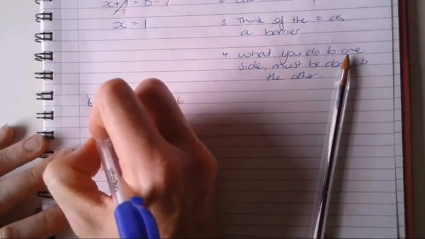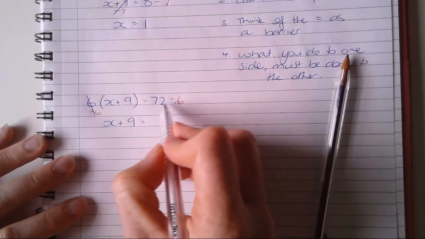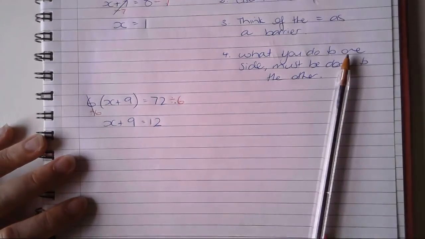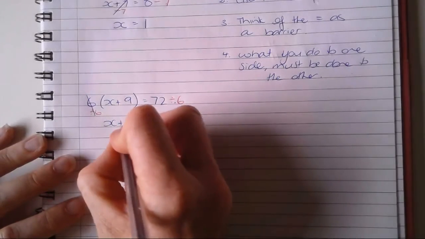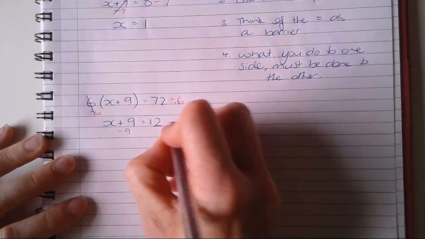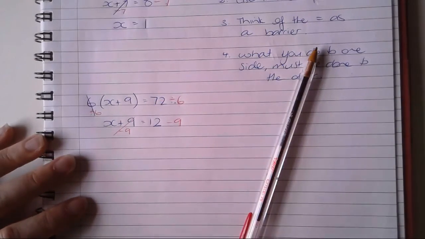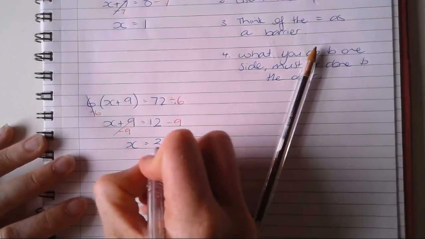Now I have x plus 9 equals 72 divided by 6, and that's 12. Now I have my plus 9, the only thing remaining, so I'm going to subtract 9 from both sides, to remove the 9 there. And now I have x equals 12 minus 9 is 3.